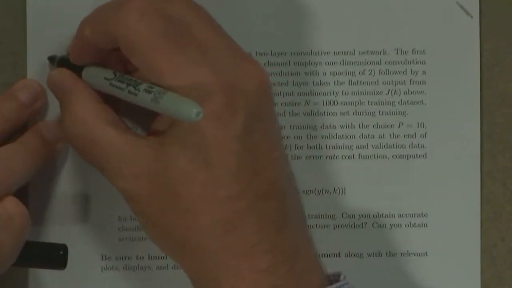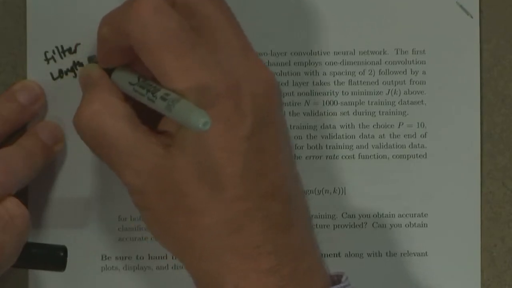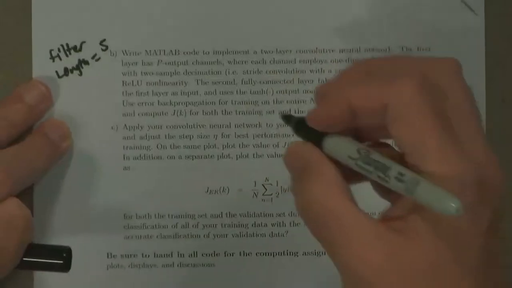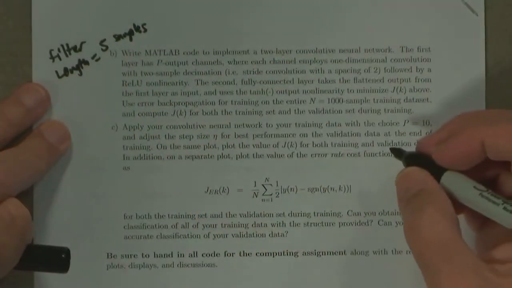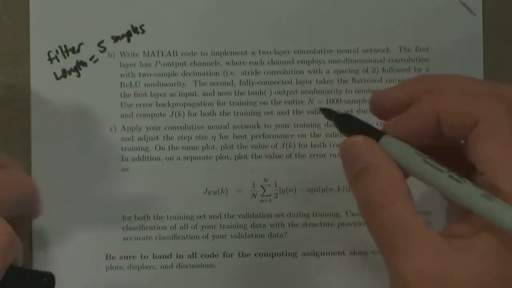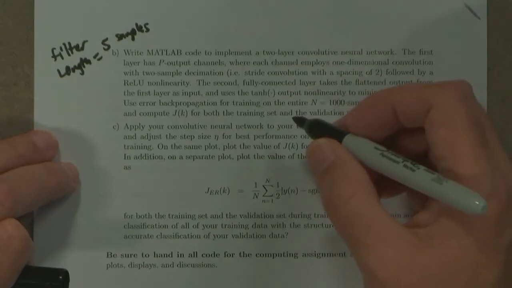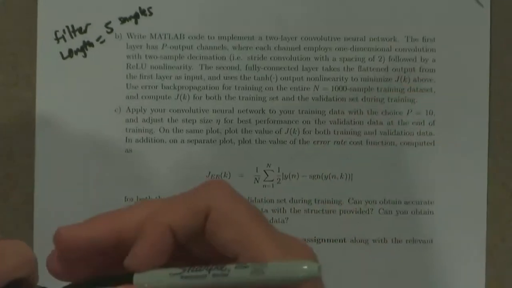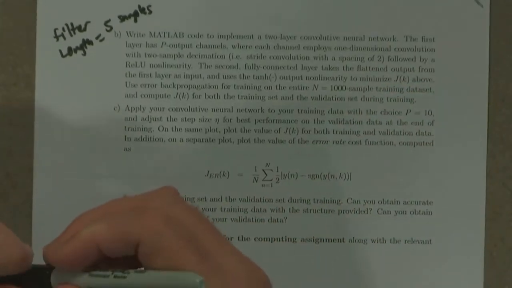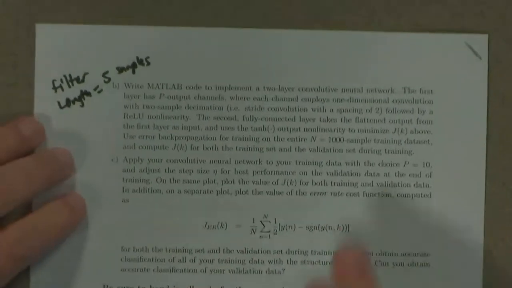There's actually one thing I didn't talk about. That is the filter length; you can make that filter length equal to 5 samples. So you can write that down as well. And then the second layer, you use tangent. So it's not really that deep of a network, as it were. It's only 2 layers. But the first layer is convolutive. And then the second layer is fully connected, and then you perform the adaptation, and you basically build the system, adapt it, and then essentially see how well it performs in terms of classification. So that's the task for this.